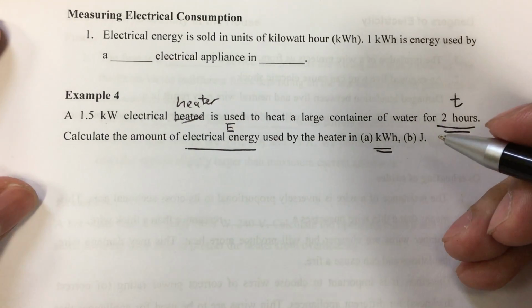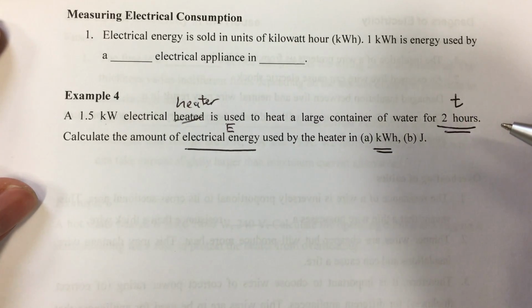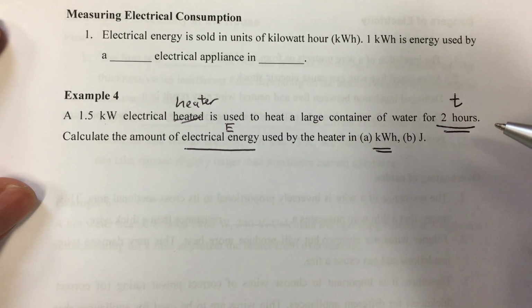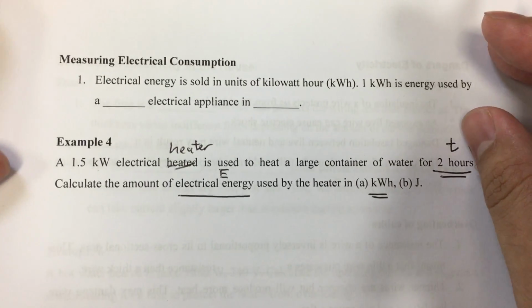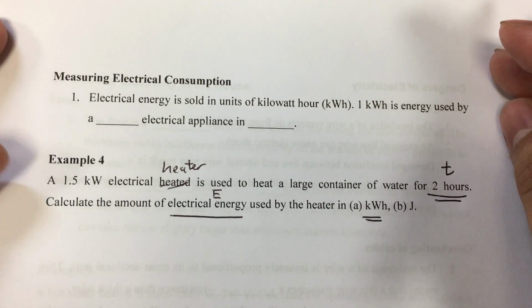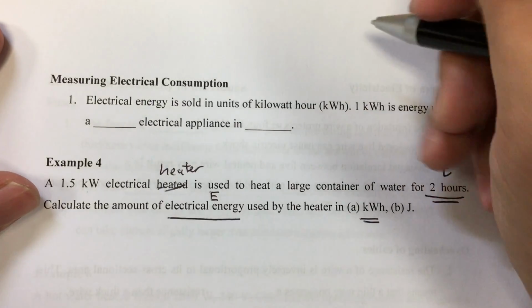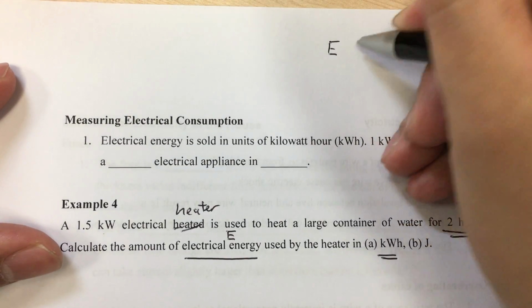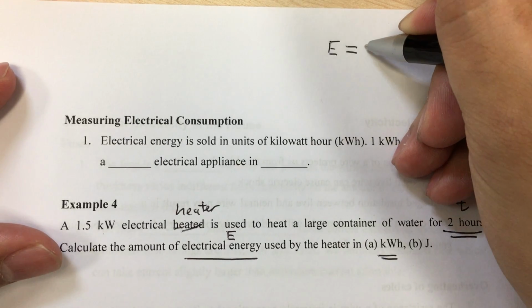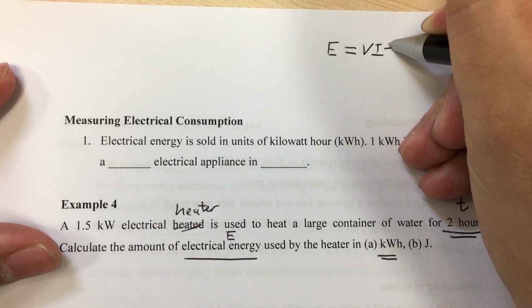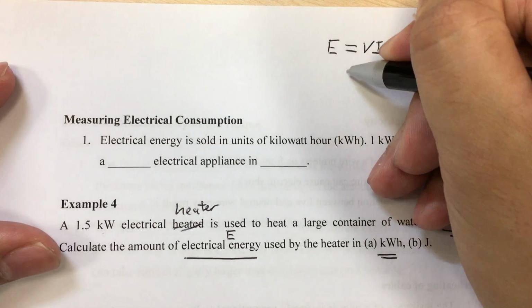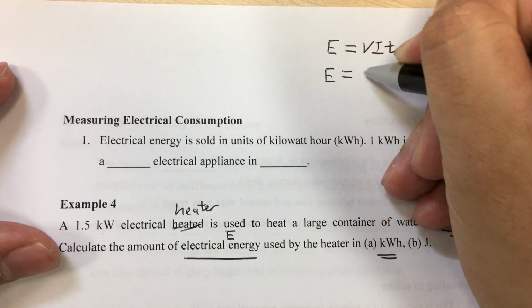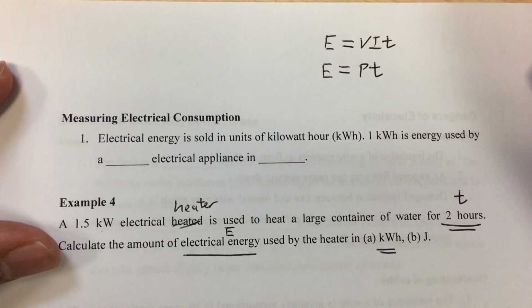There is no new formula to work out this portion. So how do we get this formula from the previous formula? Or what formula do we actually use? If you recap the previous part, you have this formula, E equals VIt, which is also the same as power times time.